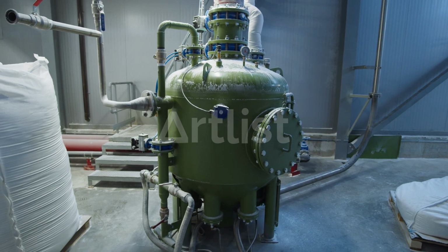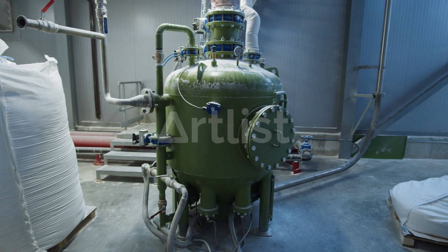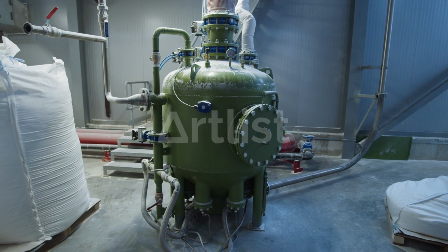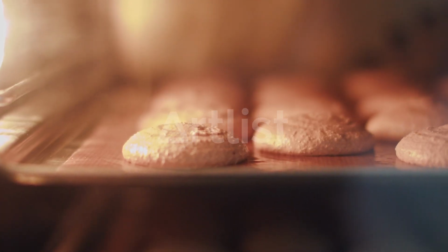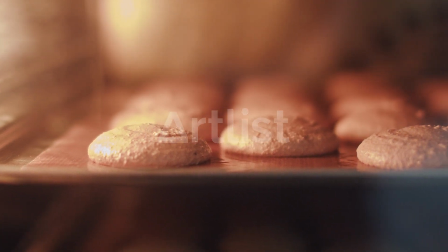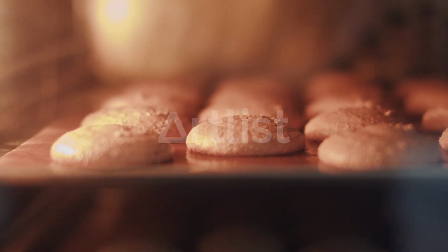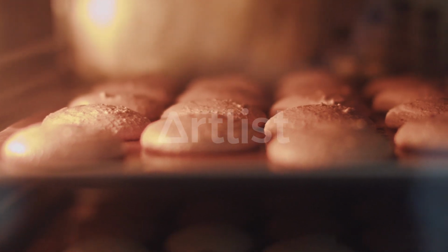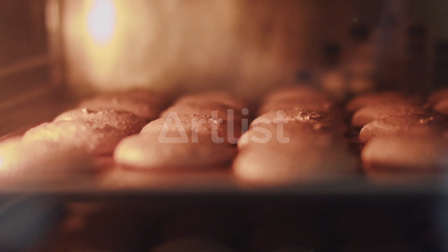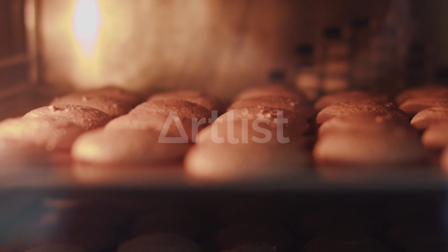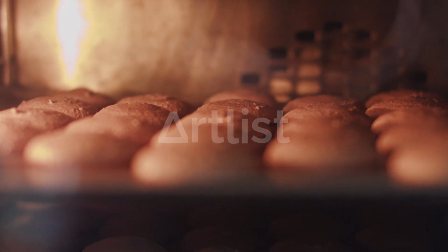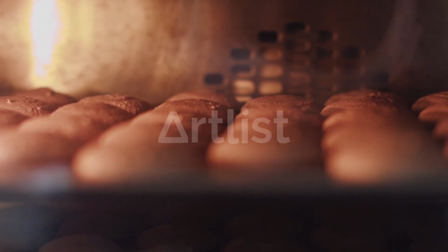Another example can include the electroplating of metals that's often used in jewelry. Then another example is thermal decomposition. And in this reaction, a compound is broken down into two or more products while being heated. An example of this is in baking.